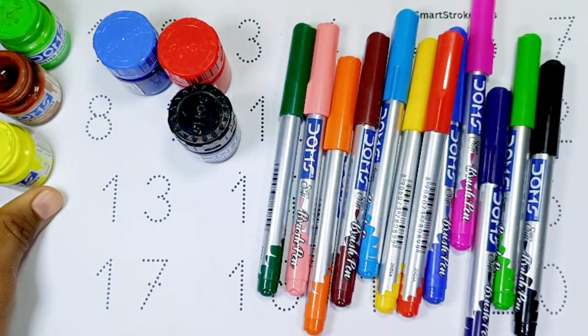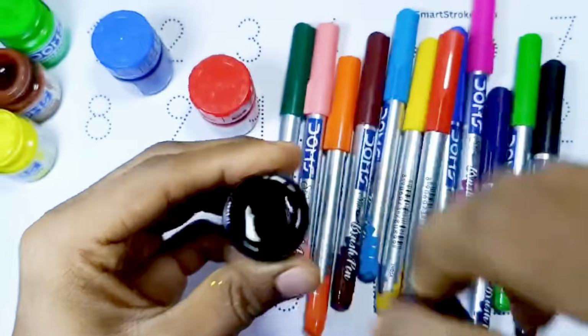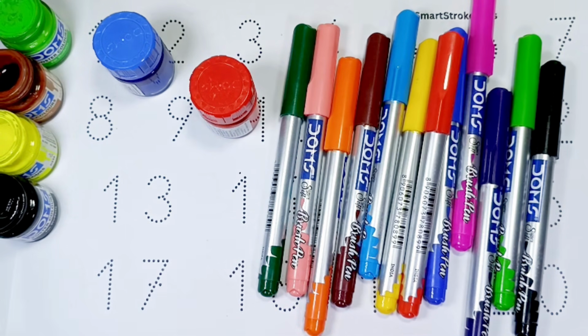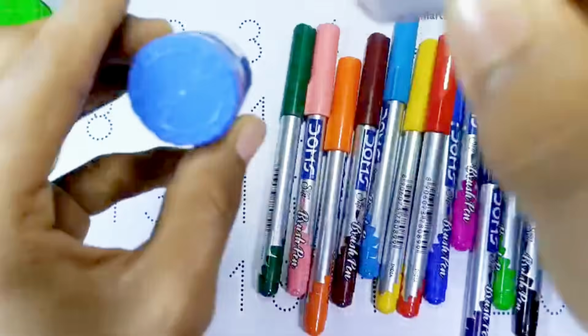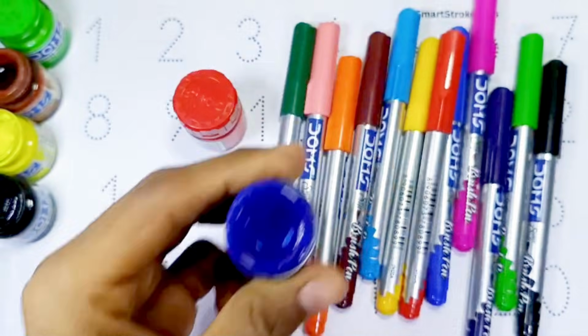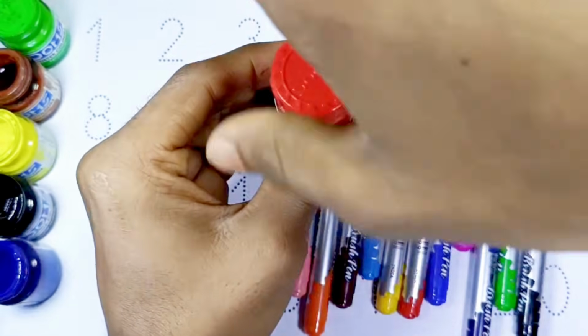Yellow color. Nice color. Black color. Oh no! Blue color. And last one is red color.